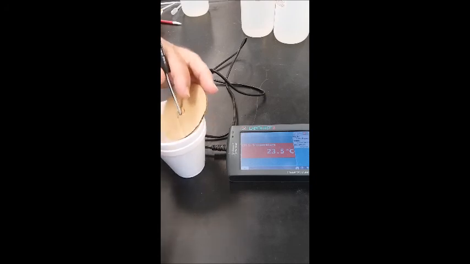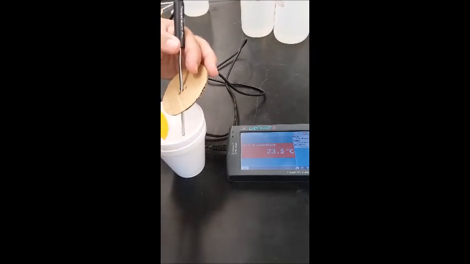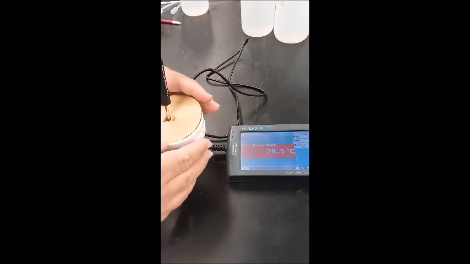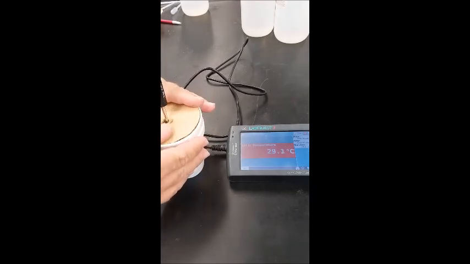After equilibrating, we find the temperature of the sodium hydroxide to be 23.5 degrees Celsius. We're now ready to add the acetic acid to the sodium hydroxide and allow the reaction to occur. As before, the temperature increases quite rapidly as the reaction begins. As we allow the reaction mixture to equilibrate, we find that the final temperature is 29.8 degrees Celsius.